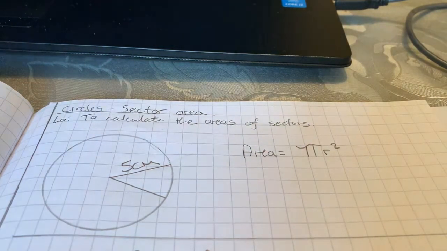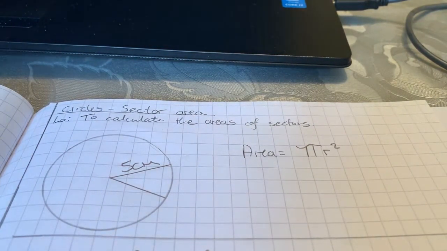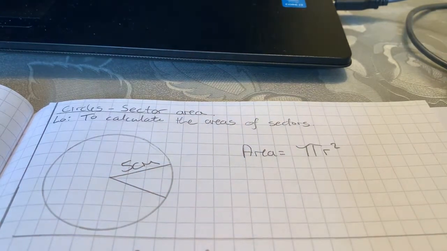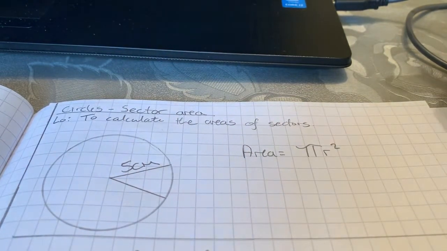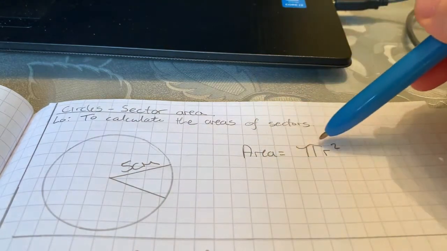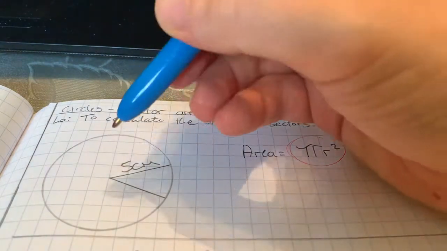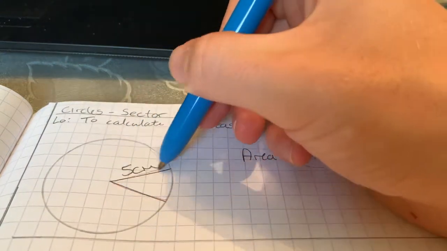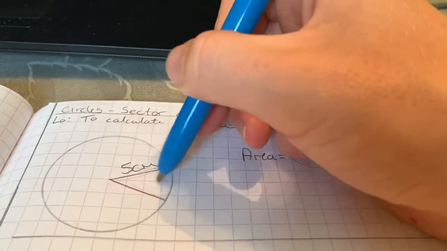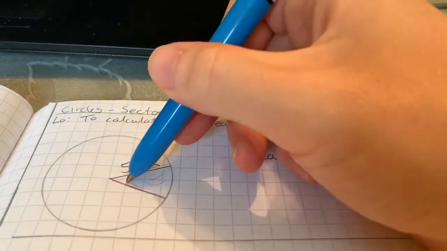So this is looking at circles and sector area, so calculating the area of those. Now, before you start, what you've got to remember is that area is pi r squared, and when you've got a circle, a sector is like that. It's like a slice of pizza. And we're calculating the area of these.